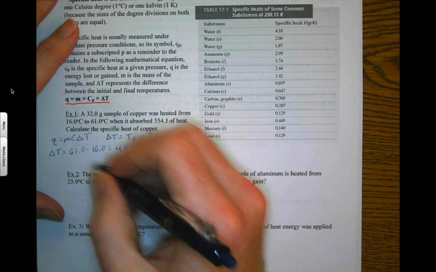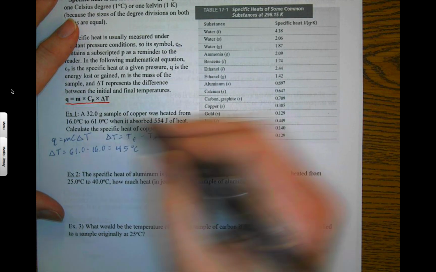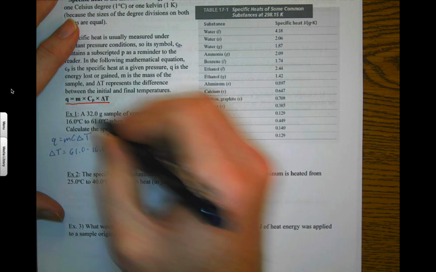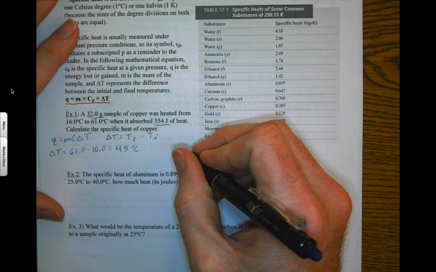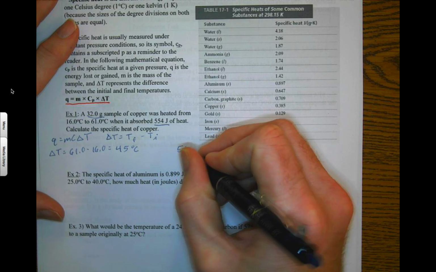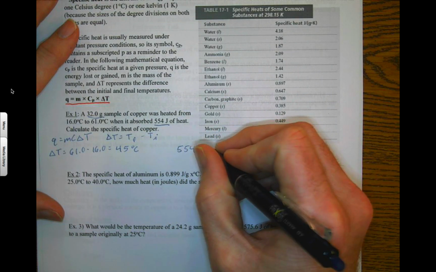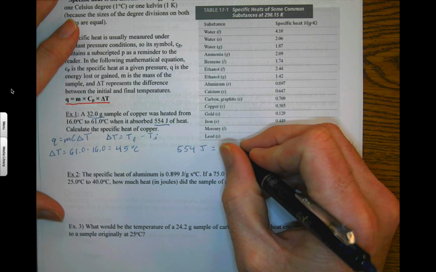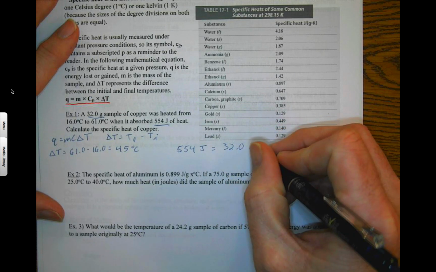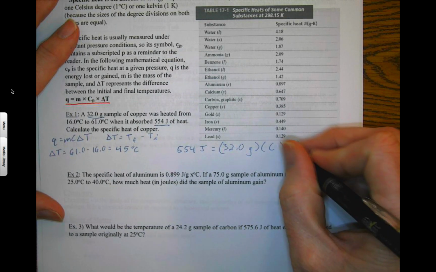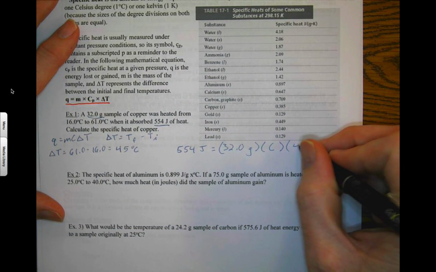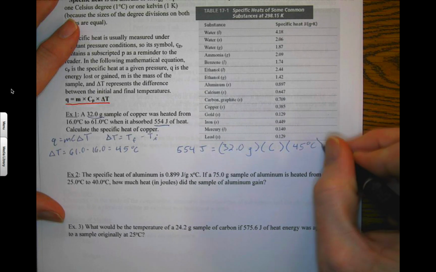And so we now know Q, and then this is our mass. So 554 joules is equal to 32.0 grams times that specific heat, we'll call it C, and delta T is 45 degrees Celsius.